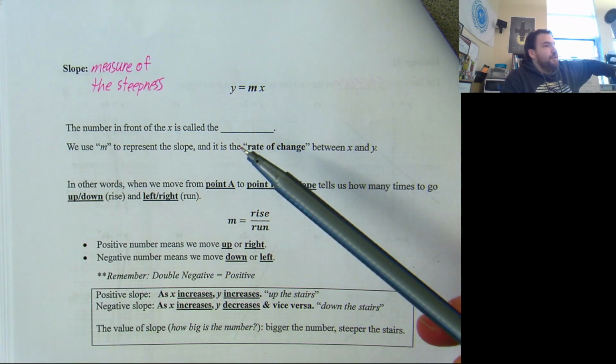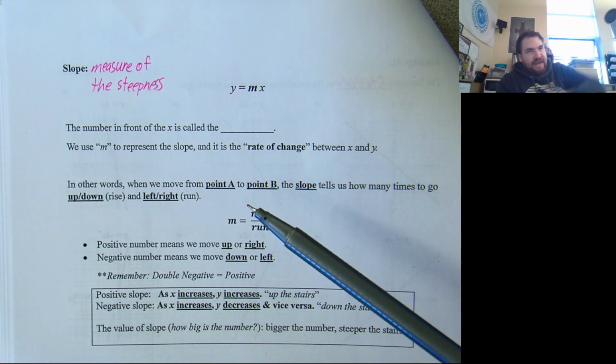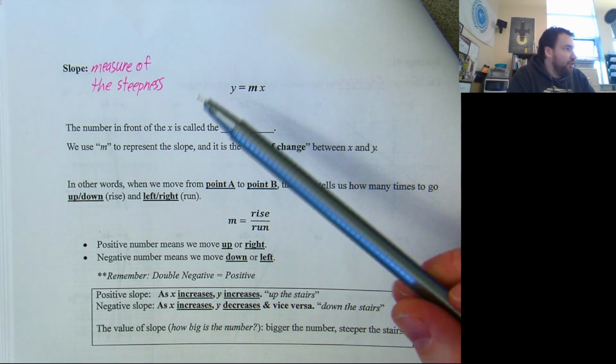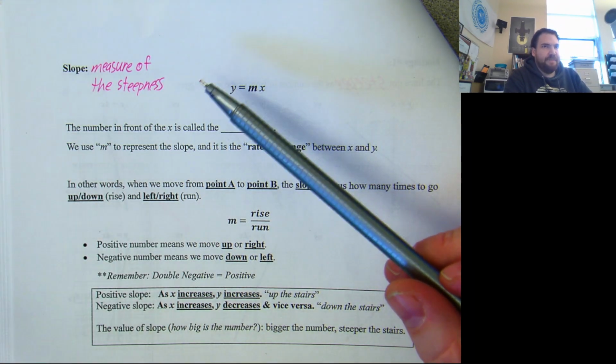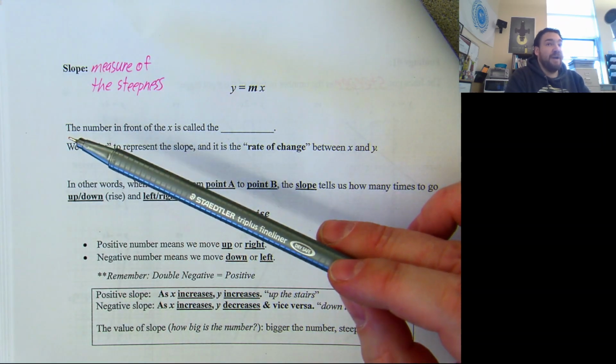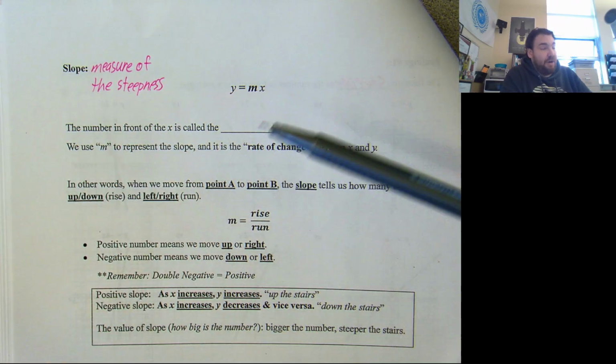If it's positive, you're going up. If it's negative, you're going down. If the number is large, it's very steep. If the number is between 0 and 1, it gets shallow. If it's 0, it's flat.